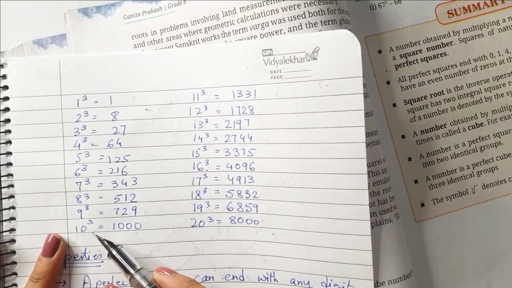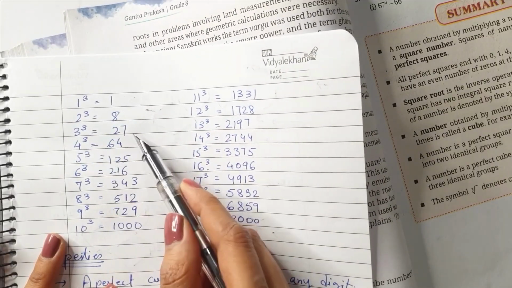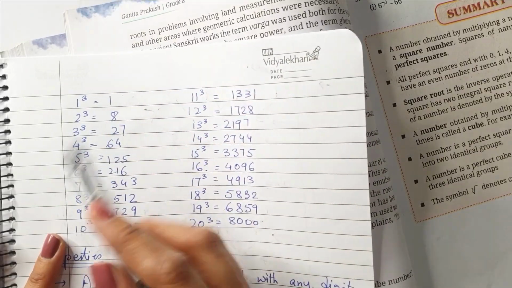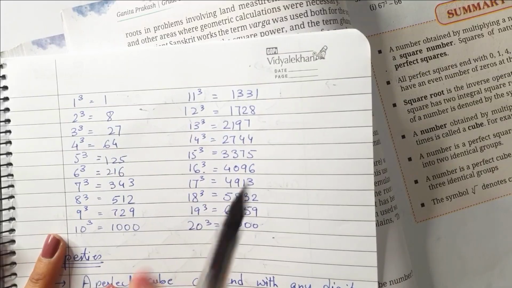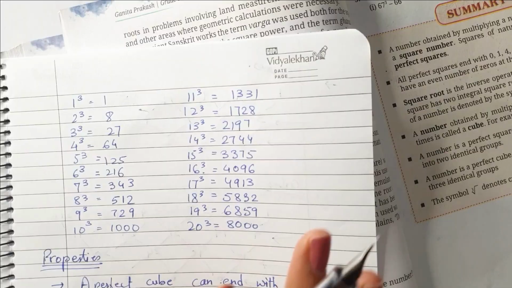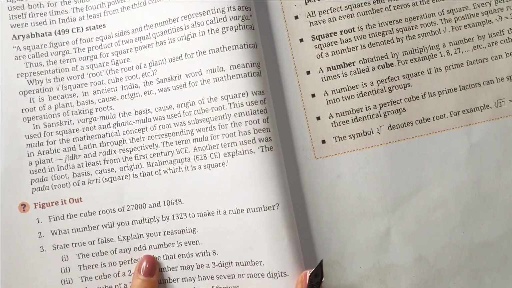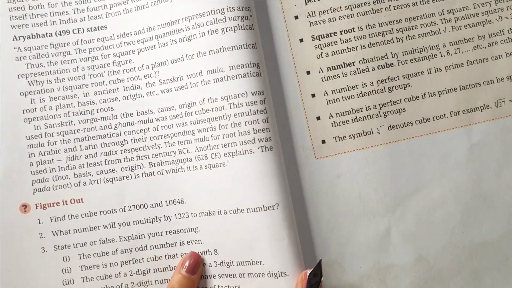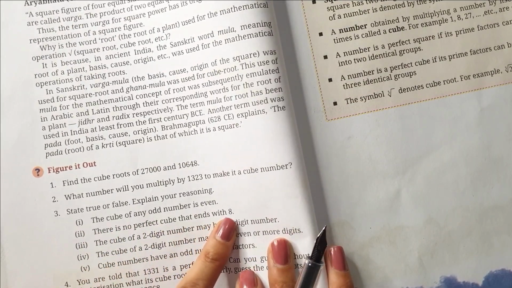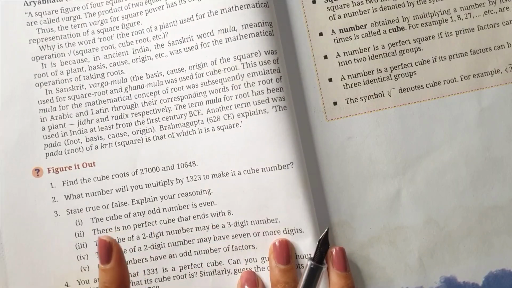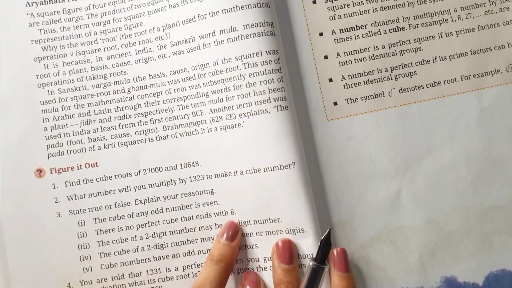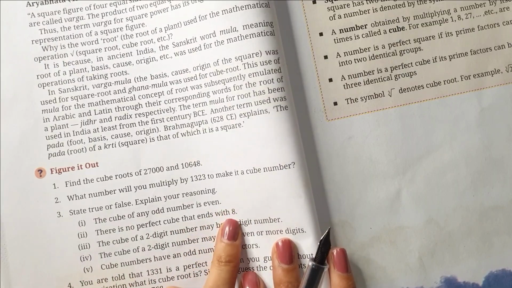And whenever you have an odd number, so 1 cube is 1, 3 cube is 27, 5 cube is 125, right? So the parity does not change. The same way parity does not change for square numbers, here also it does not change, right? So the cube of any odd number is even. This will be false. Then there is no perfect cube that ends with 8. This is false. Again, we've already seen that a perfect cube can end with any number. So this is also false.